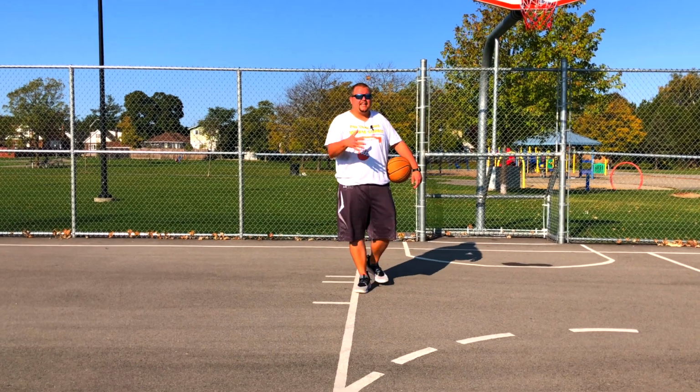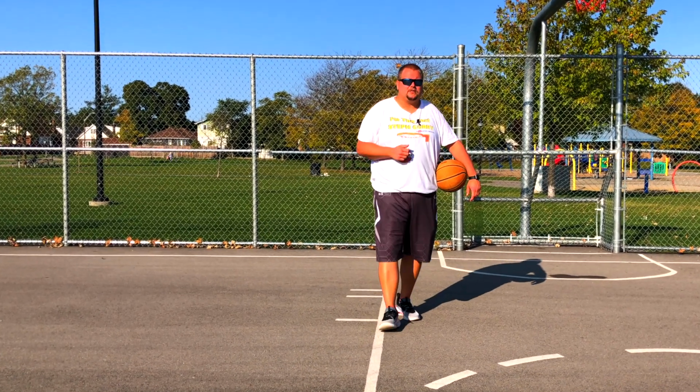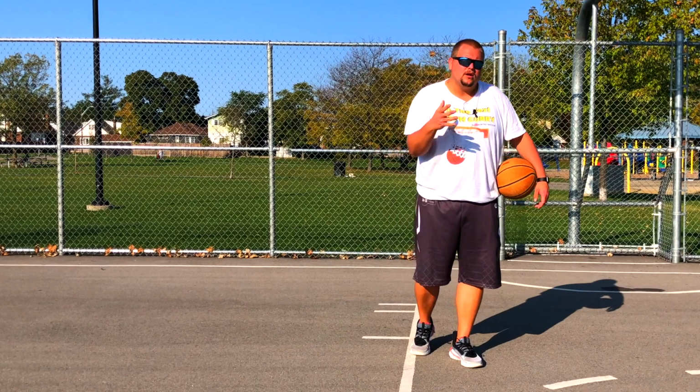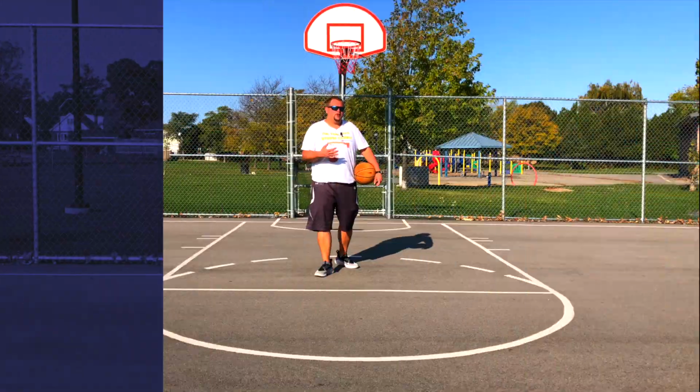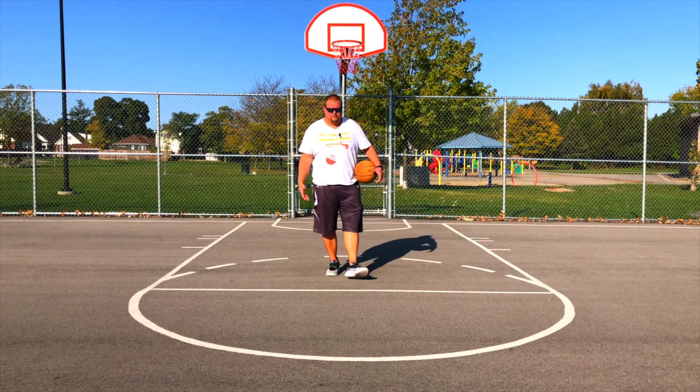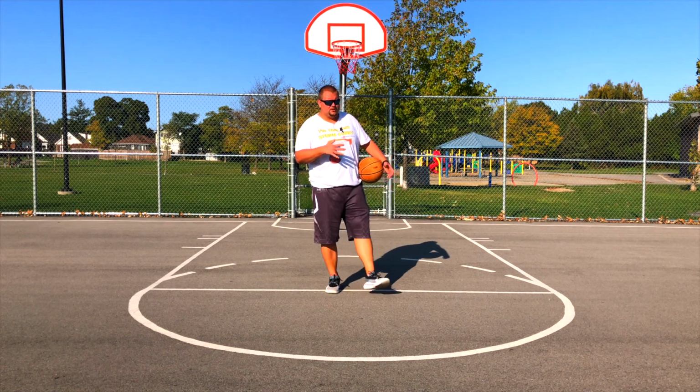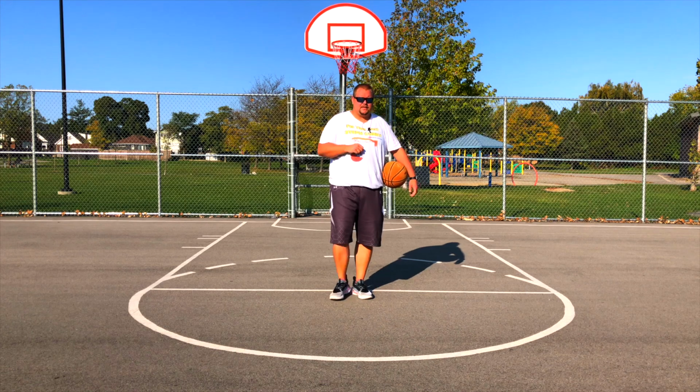Hey basketball players, today I'm going to give you some advanced jab step basketball moves that you can use in your next game. Just make sure to practice them first. Okay, so we really need to know the basics before we go into the advanced. So really quickly, just for a quick 30 seconds, some basic stuff.